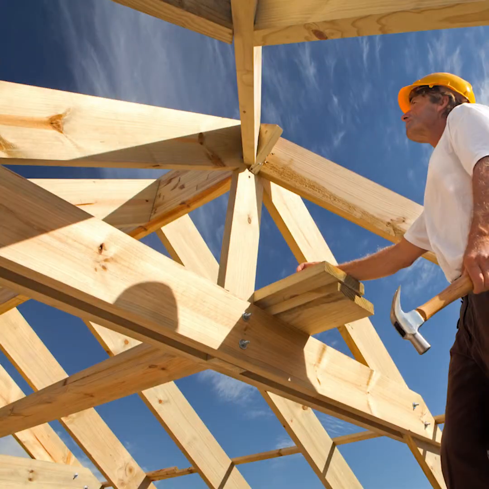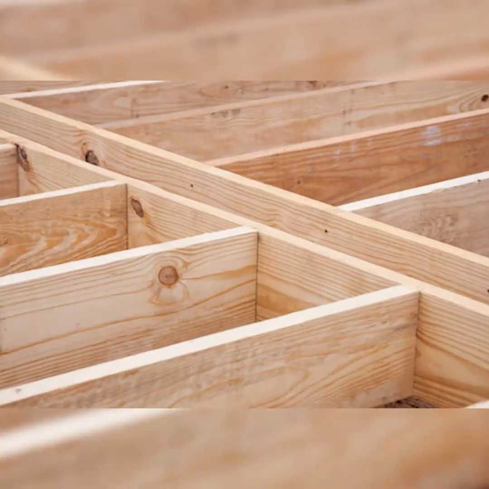Rafters. These are angled supporting timbers that span between walls or other supports and carry the roof, which roof and ceiling battens can be attached to. You can see the rafters here on this image. Joists. These are supportive timbers which flooring is fixed to. You can see the joists here on this image. They run horizontally at floor level.